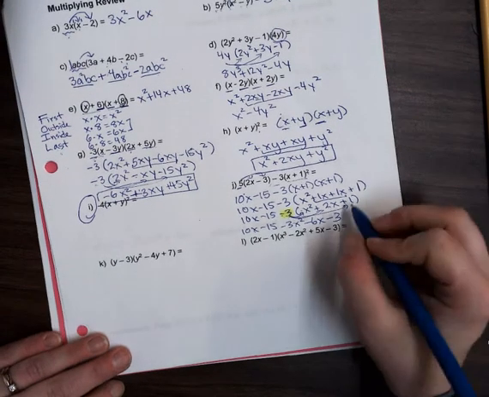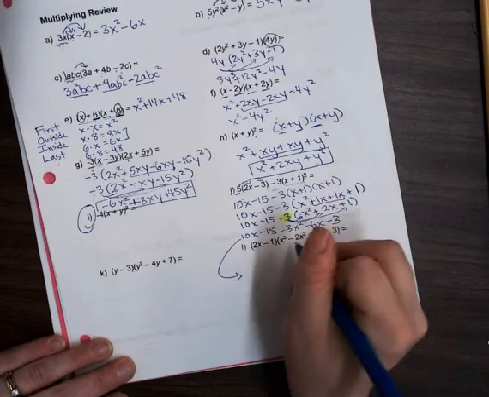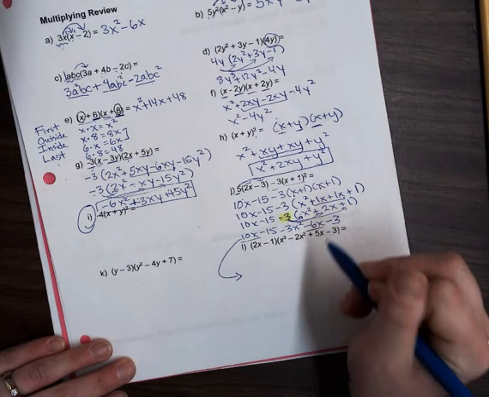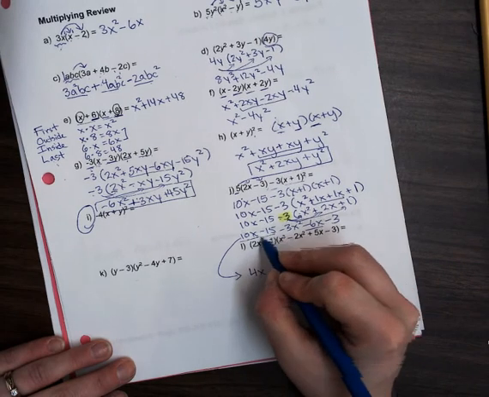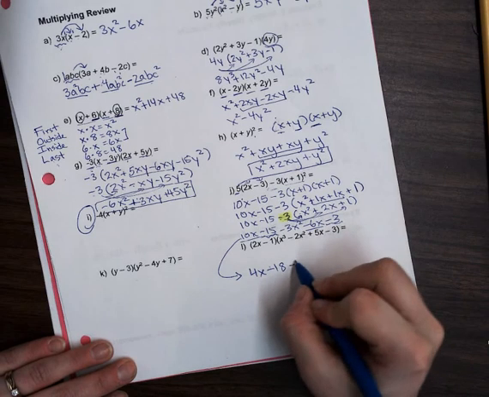Alright, that is not our final answer. Our final answer we need to simplify. So we look and say, okay, do I have any other x's? I have 10x, take away 6x. So altogether I have 4x. Then I have negative 15 and negative 3, so negative 18. And then I have negative 3x squared left on its own.